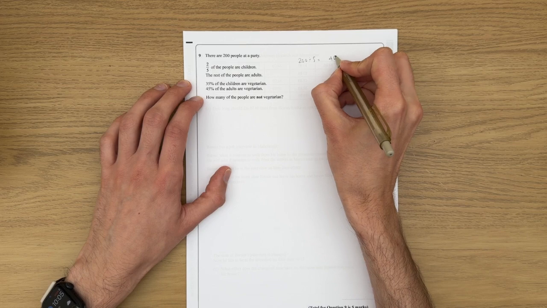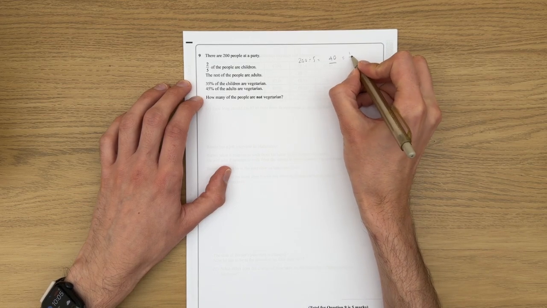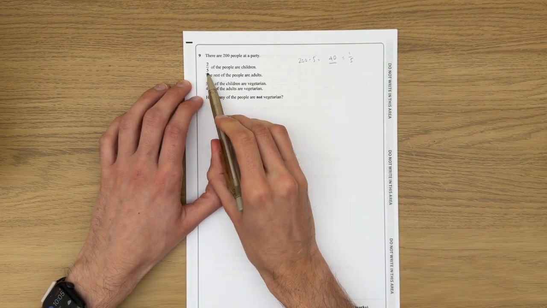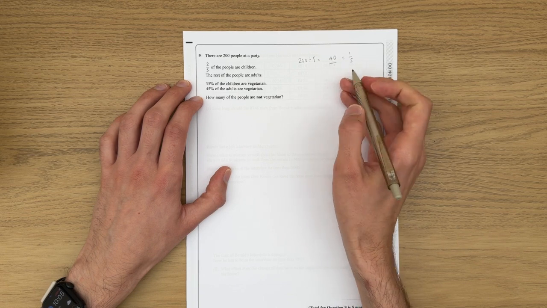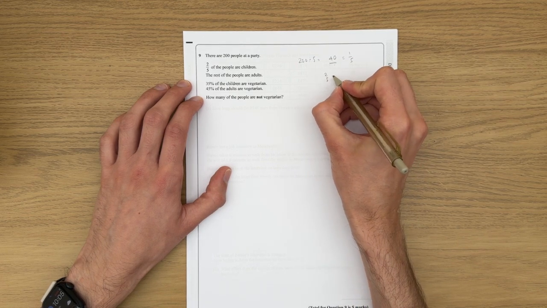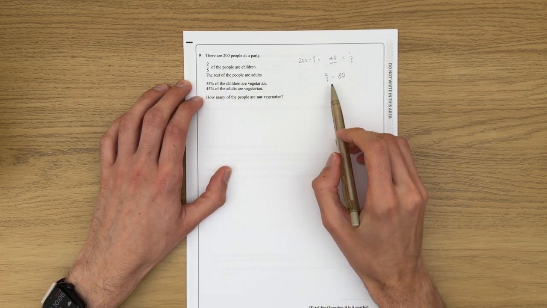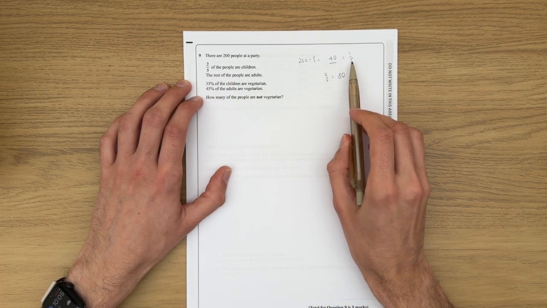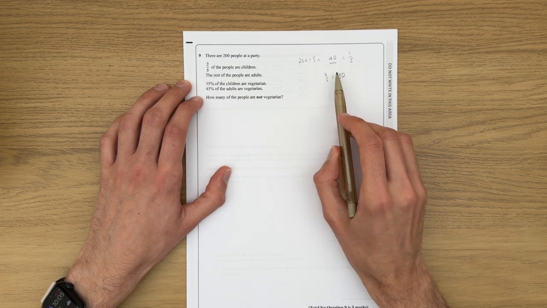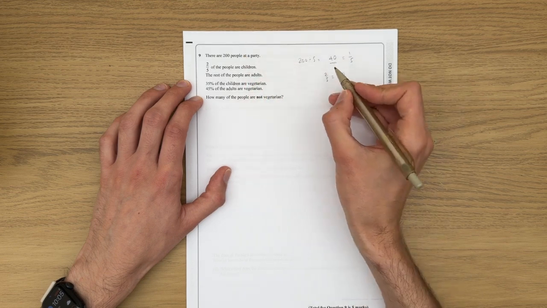It equals 40. So 40 equals 1/5. So 2/5 will equal 2 times this. So 2/5 equals 80. And then we can do this 2 different ways. We can multiply this by 3 to get the remaining 3/5, or we can do the 200 people.